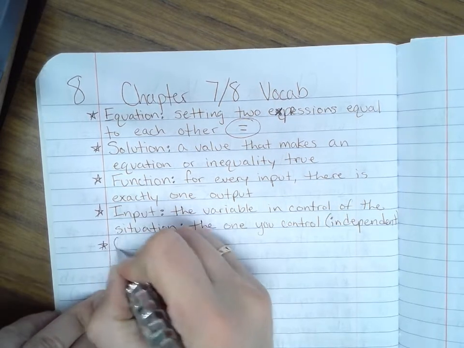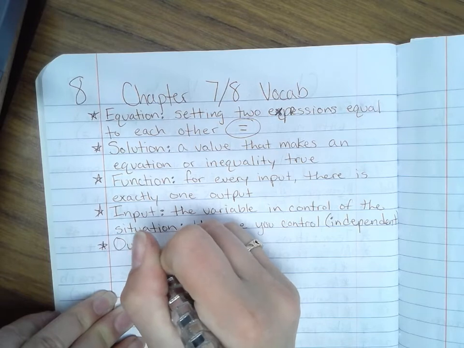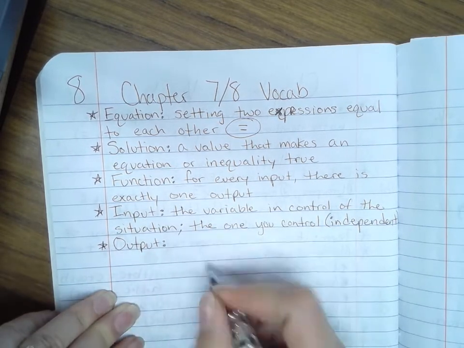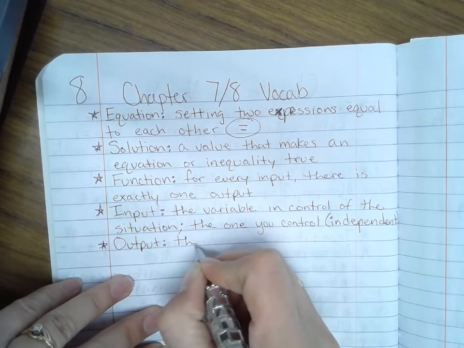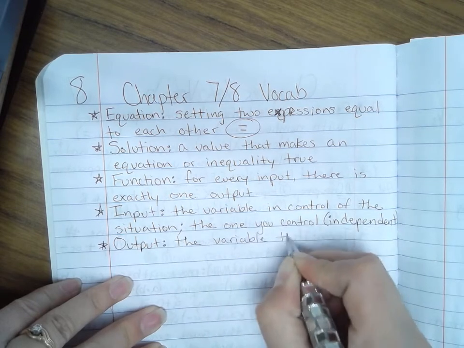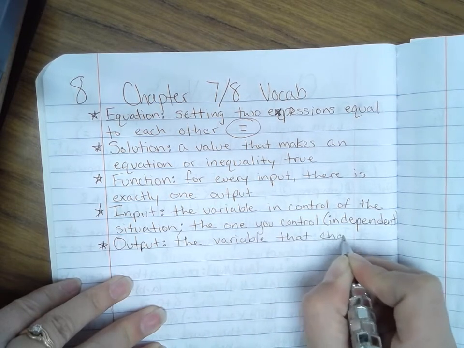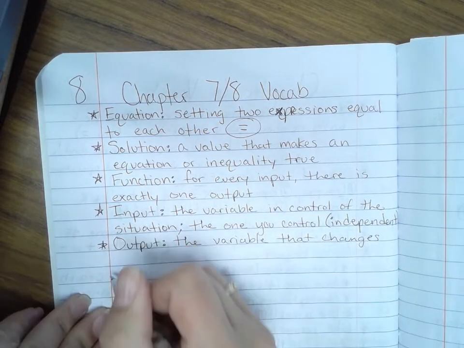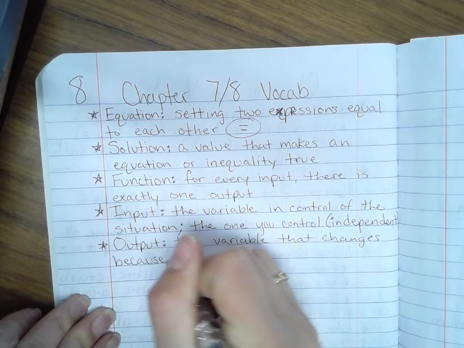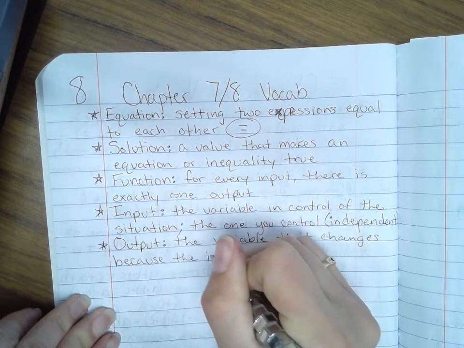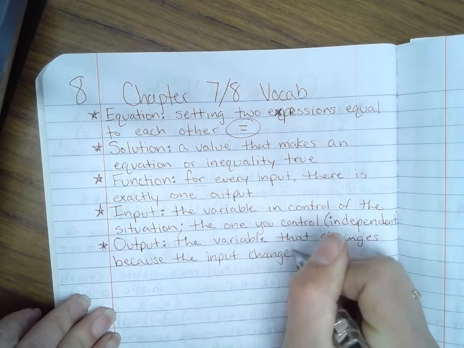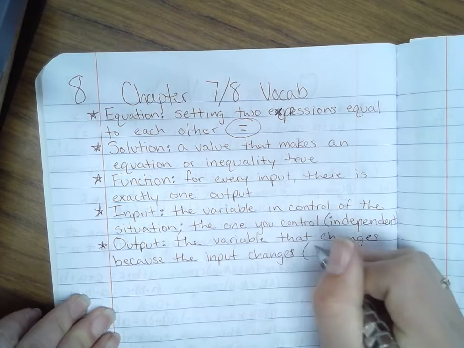Okay, output is the variable that changes because the input changes. Okay, in parentheses I want dependent.